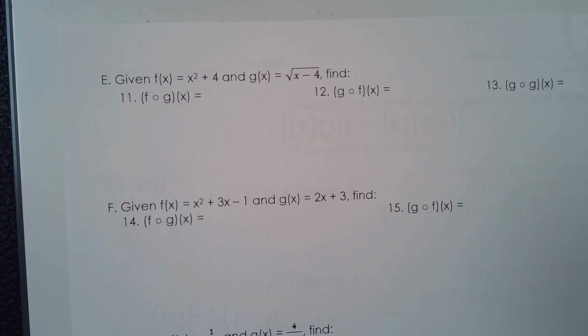We'll do 11 and 13 here, so if you want to write 13 down as well, I think we do need to talk about that one.